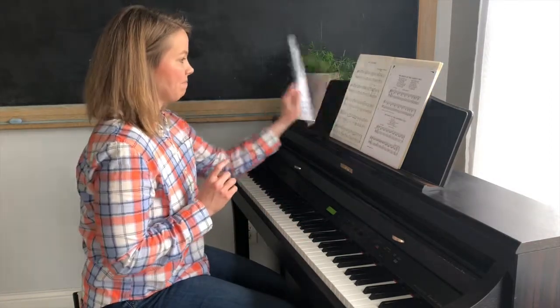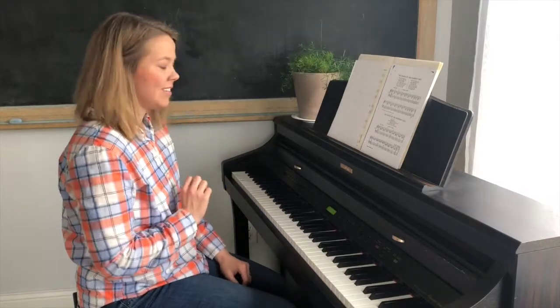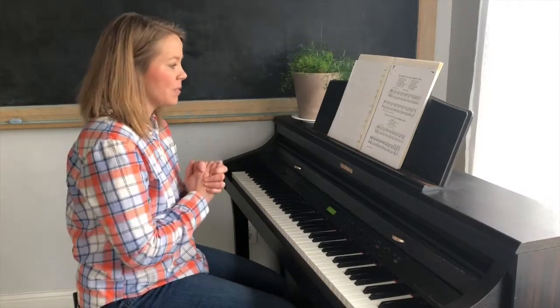Let's try another one. It's not a big deal if you're not getting them right. Don't worry about it. We're going to keep practicing until we can get 2 pulses and 3-pulse measures to the place where we can hear them well and identify.